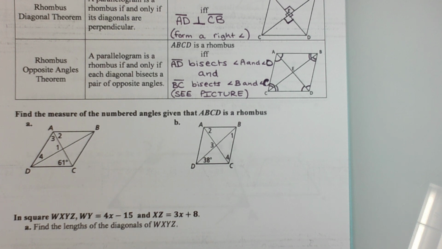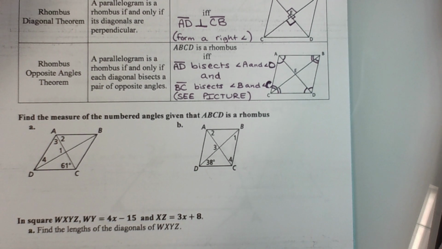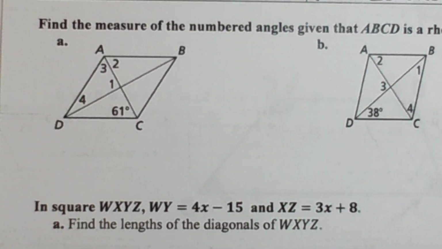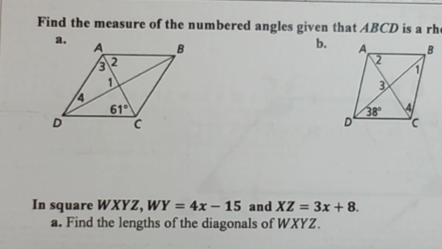So, one of the things you're going to see today is problems similar to that last one from yesterday's homework assignment. But they're going to be with rhombi, or rhombus, if you want the singular. But these two theorems make these problems a lot easier. So, find the measure of the numbered angles given ABCD is a rhombus.